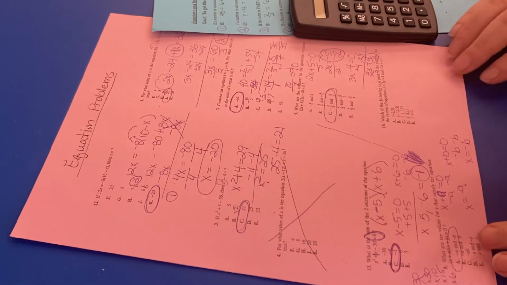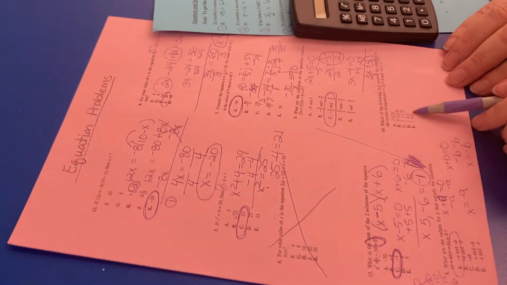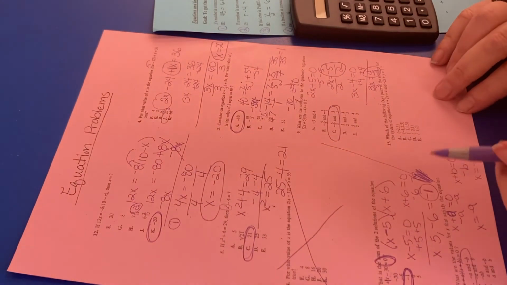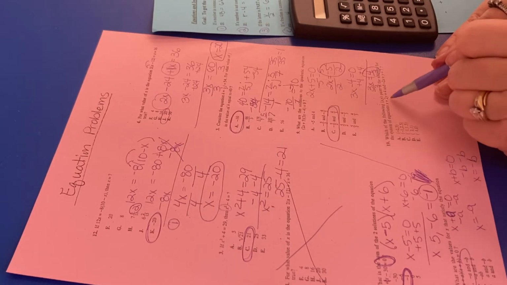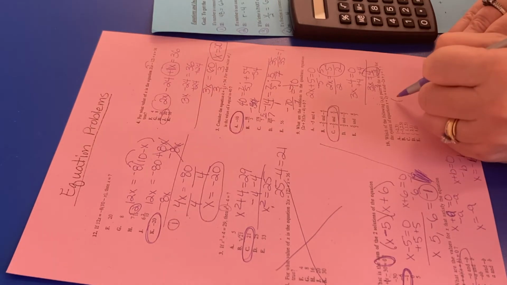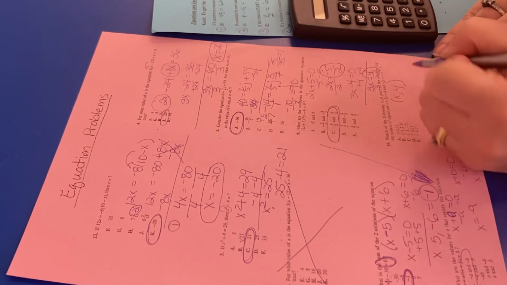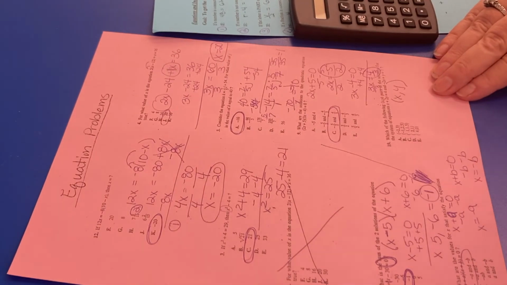Okay. And we got one more equation question that we can do right here. All right, let's do that one. Which of the following XY pairs is the solution for the system of equations? Okay, so remember what I said before. It's always X comma Y. So what we're going to do is I'm just going to plug and chug. I call it plug and chug.